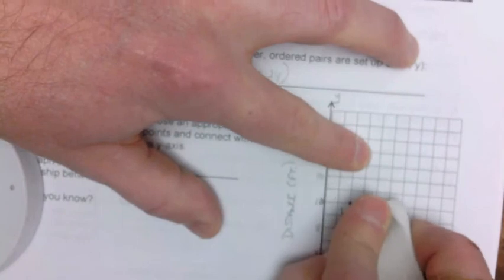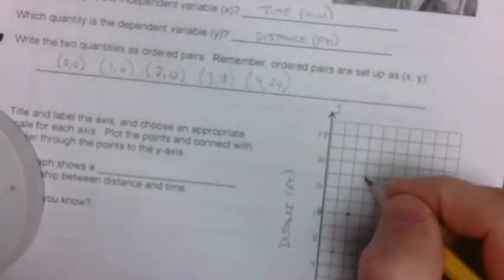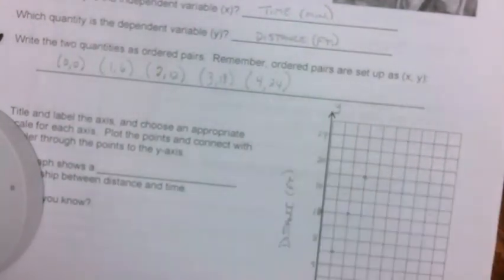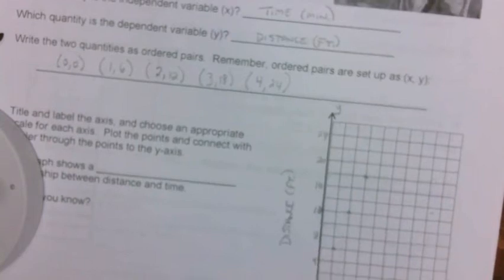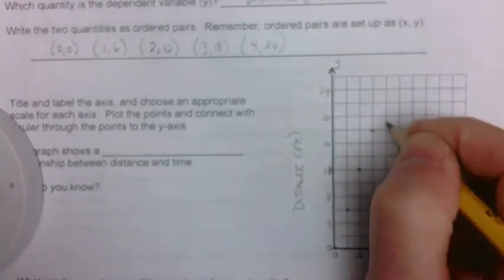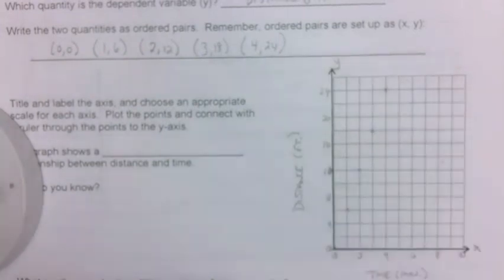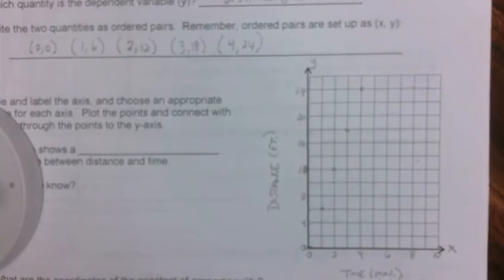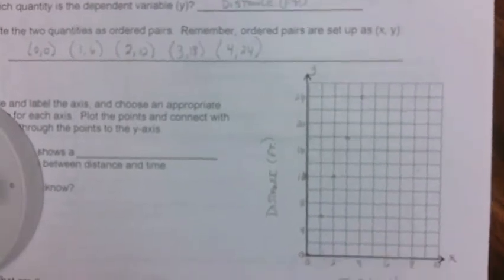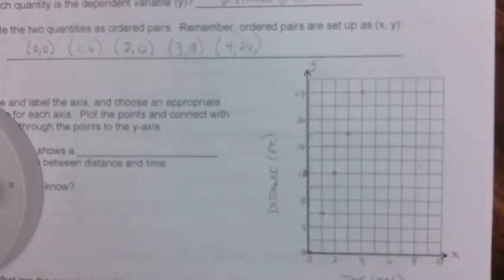All right, so let me get rid of that little point right there. That's not really there. That looks better. All right, so 3 is at 18, which is right here. Then I'm at 4 comma 24. To the right 4, up to 24, 20, 22, 24 would be right there.